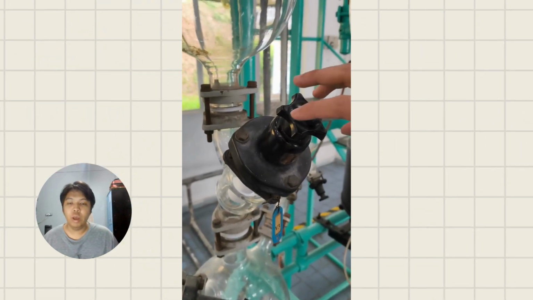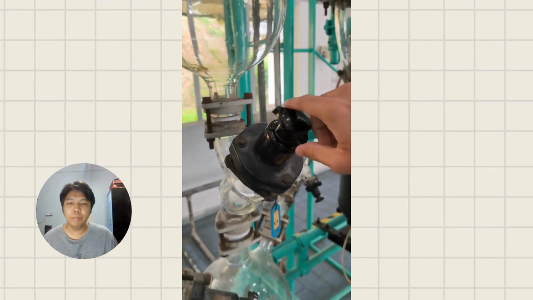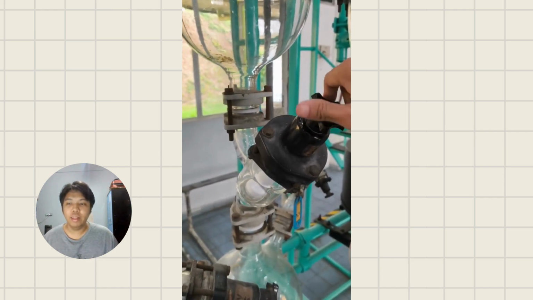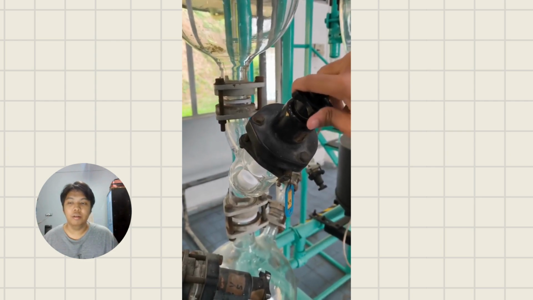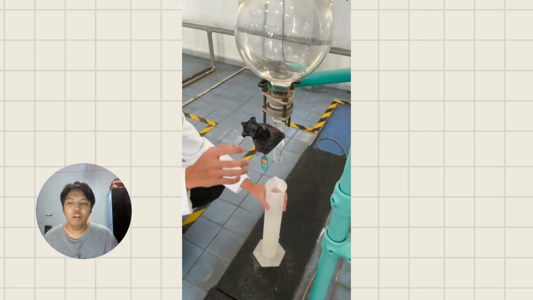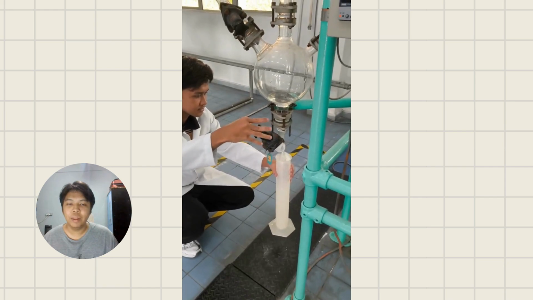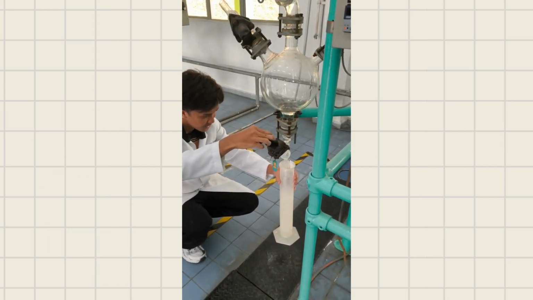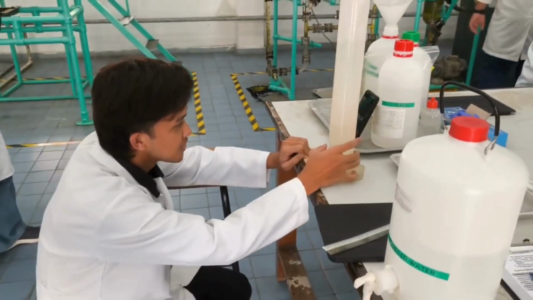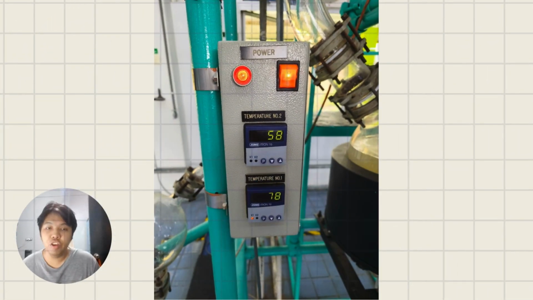Every 5 minutes, we take the temperature of the mixture, the temperature of the distillate, and the volume of distillate. The volume of distillate can be collected by opening the valve below the flask and collecting it into the measuring cylinder to see how many ml of distillate product was yielded within the 5 minute period. The temperature of the mixture and distillate product can be read from the electronic thermometer at the apparatus.